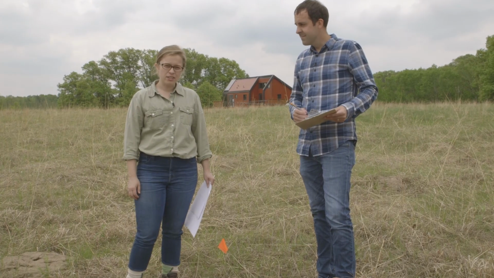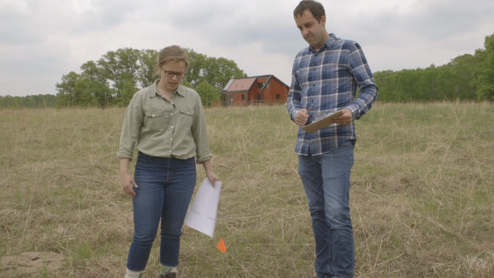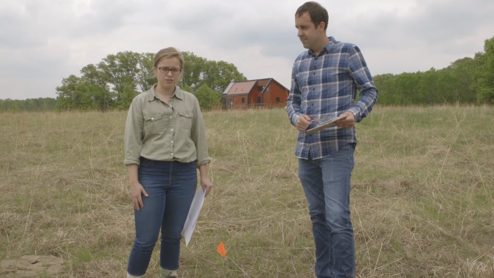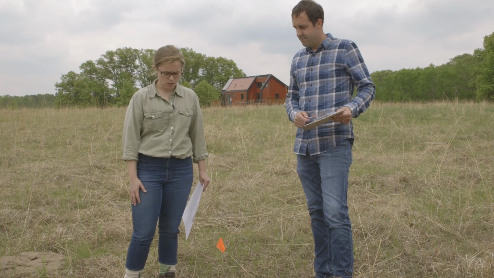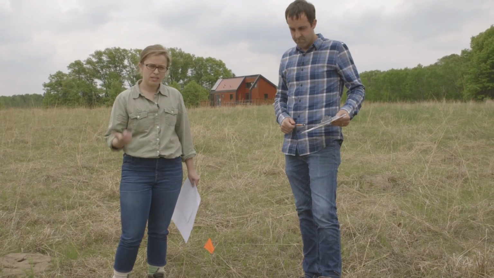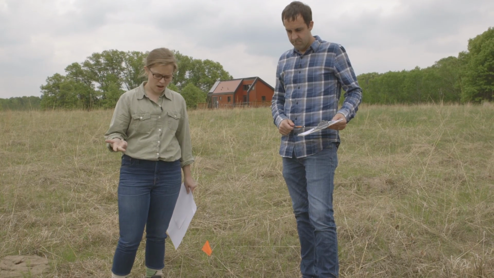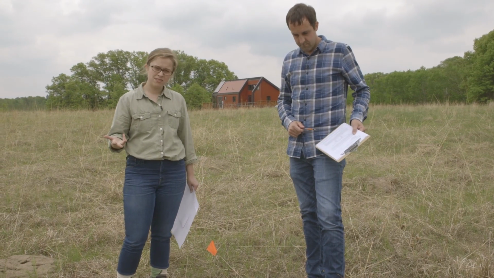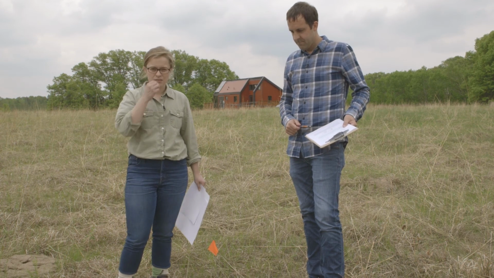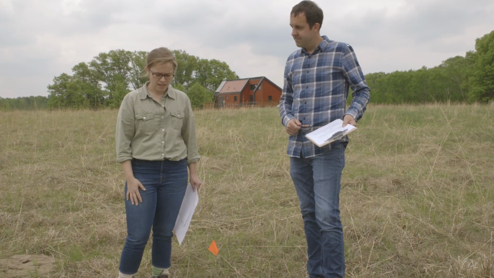All right, so now we're going to look at percent cover. The idea here is to understand the relative distribution of different functional types. What we're focusing on here is bare ground, rhizomatous grass, bunch grass, forbs, shrubs, and then litter or any other notable cover.